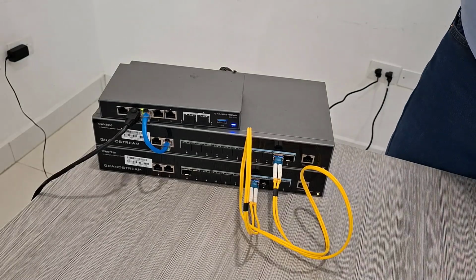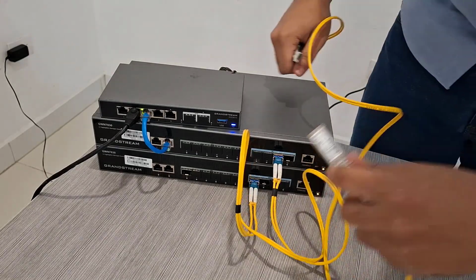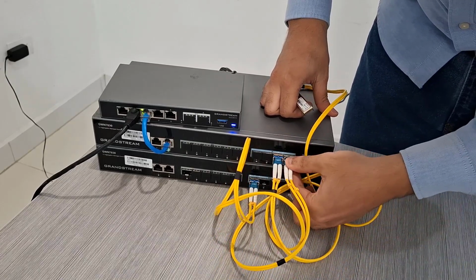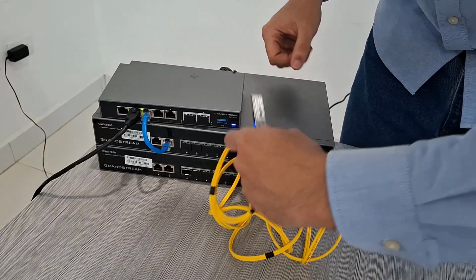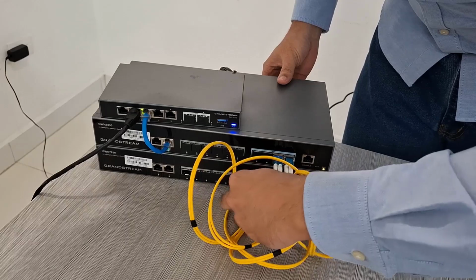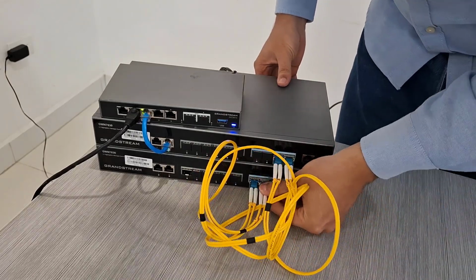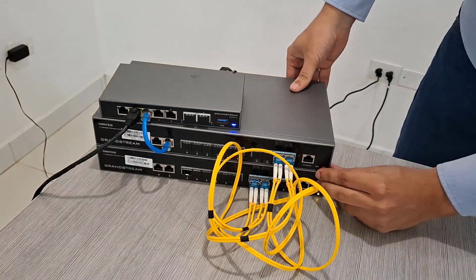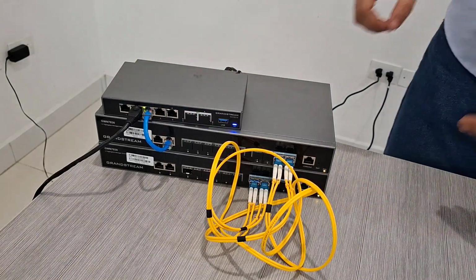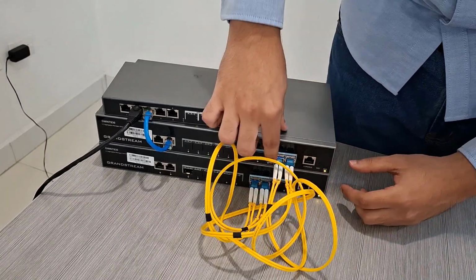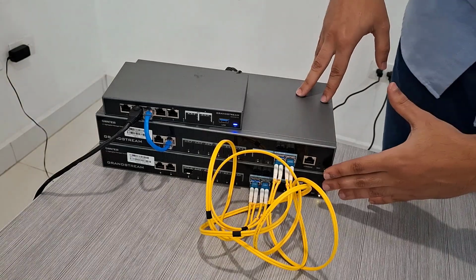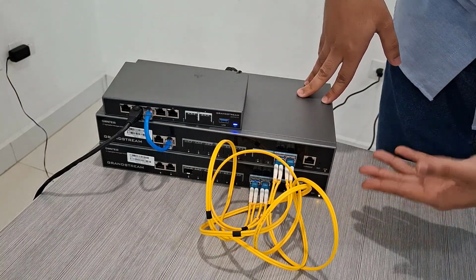Now I will connect the port 12 to port 10 on the second switch. Okay, as you can see right now, this will be the chain architecture. If I want to do the ring, I will also have to take these ports and this port and do the connection between them. So right now we have to wait to reboot the switch and they will get the stacking.